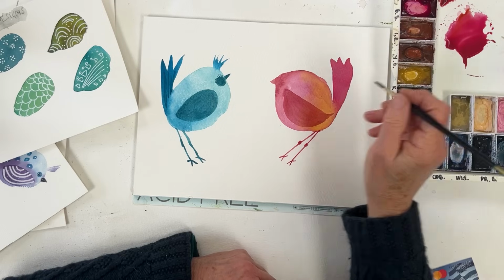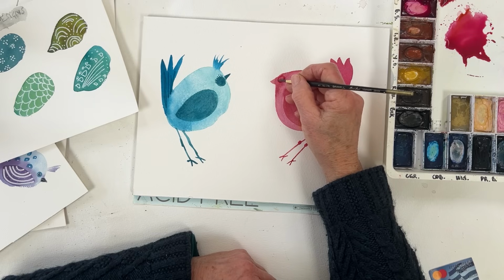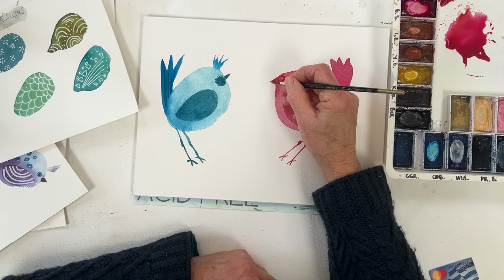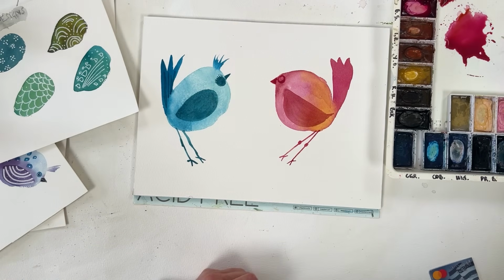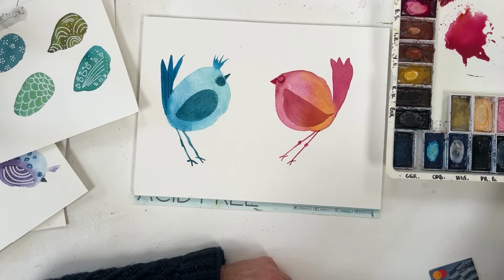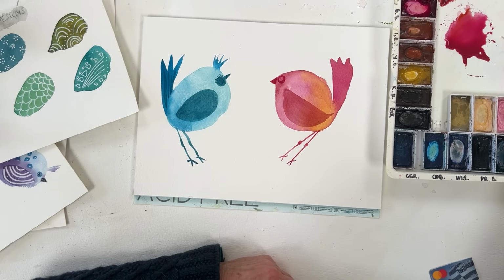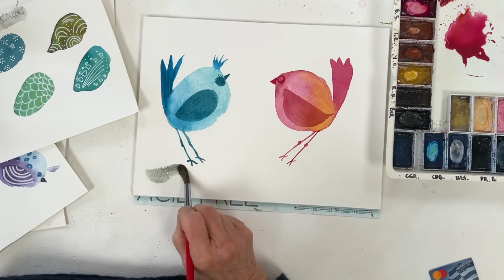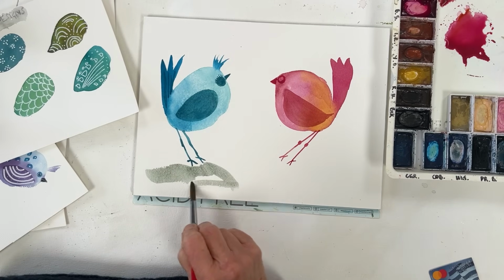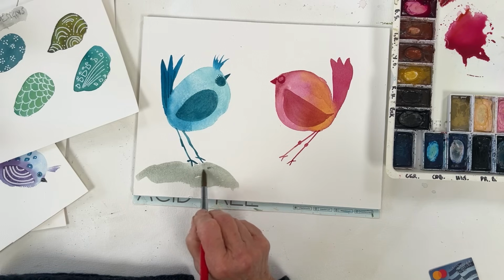And then I'm going to paint a ring around where the eye is going to be there. And I'm going to do the beak a little bit darker, and we will embellish all of this as we go forward. I'm going to now go for some blue mixed with some brown to make a grey like that, and I'm going to use that just as a very soft grey hill for my birdie to stand on like that.